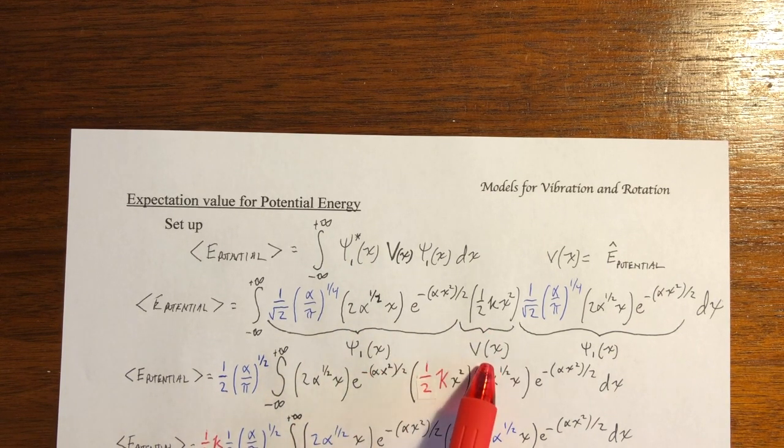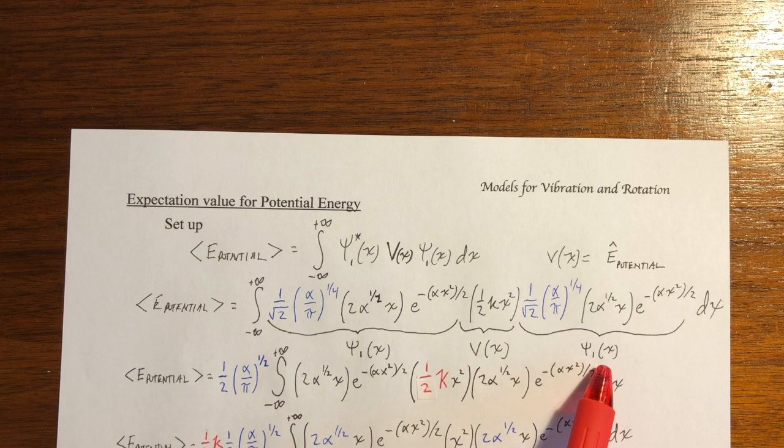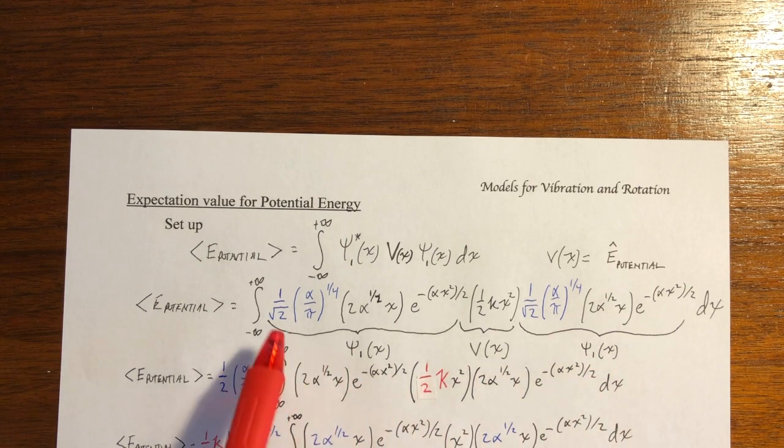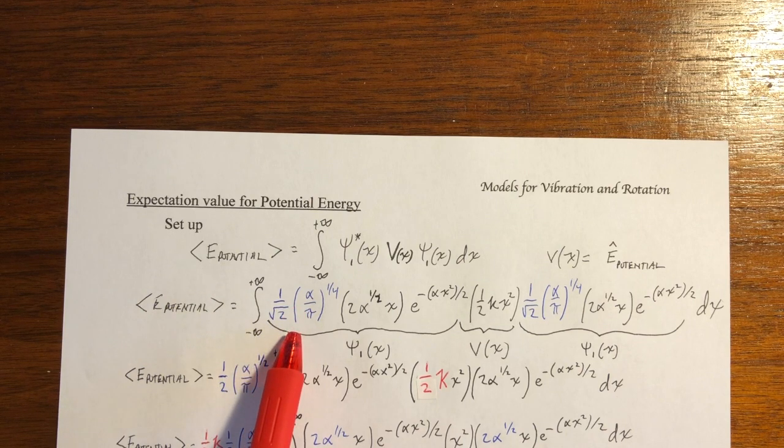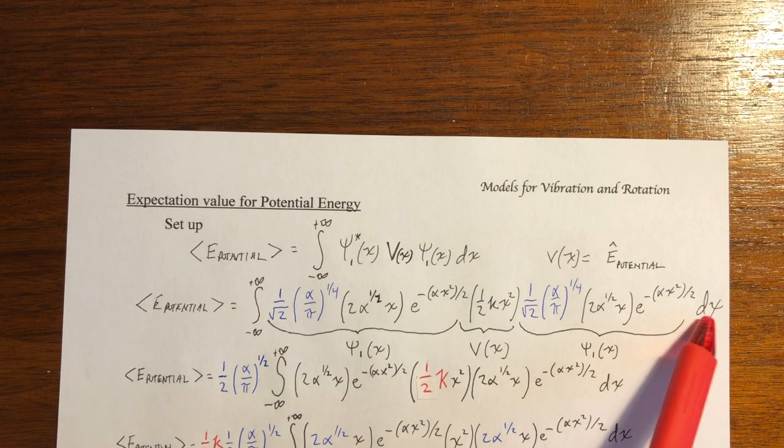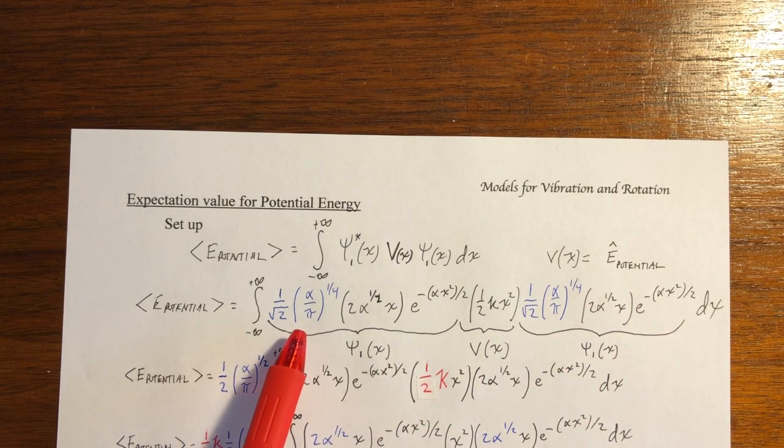We are also multiplying by 1/2 k x squared, which is our potential energy equation, and then again multiplying by our wave function. Now what we're going to do is start removing from the integral any constants, and these will be anything that is not relative to x. So we're going to do this stepwise to make sure we keep track of everything.